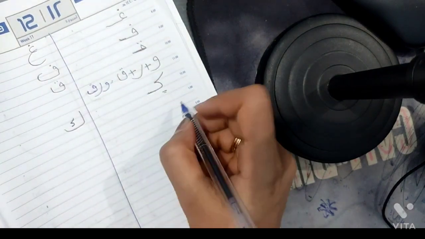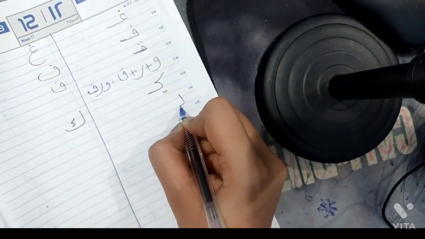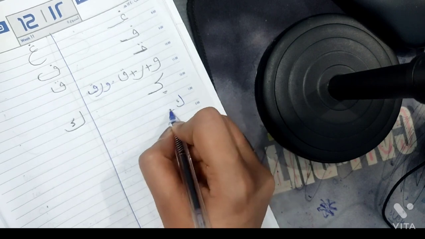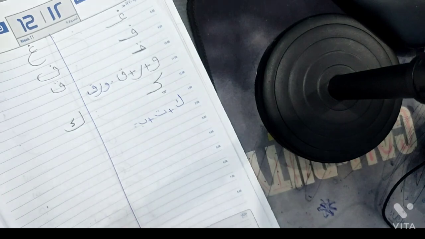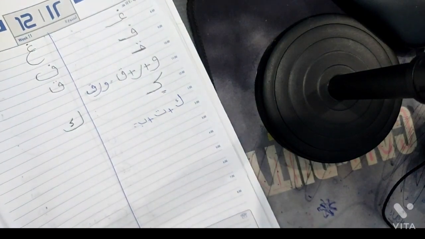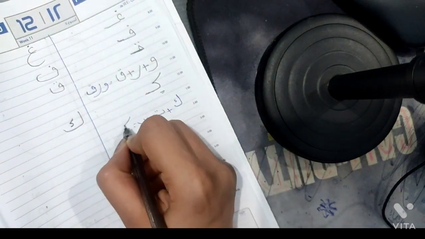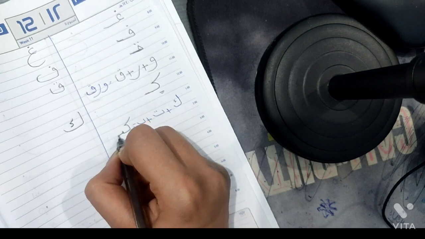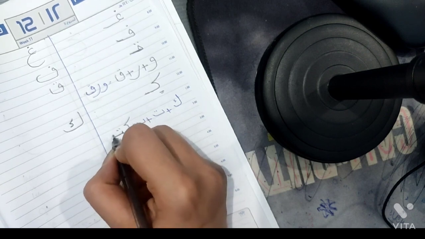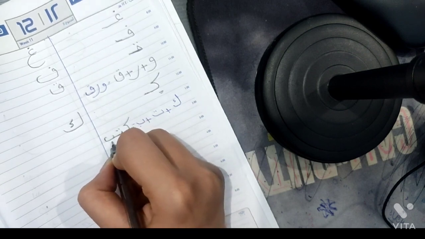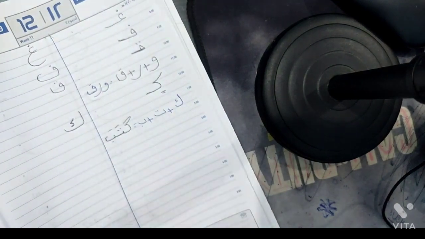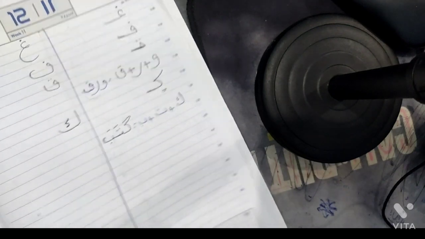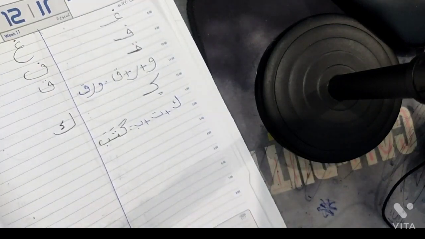If we have the letters ka, then ta, then ba, how can we make a word from these letters? We have kaf in the beginning, and then ta with an arm, and then ba. أحسنتم. So كتب, كتب.